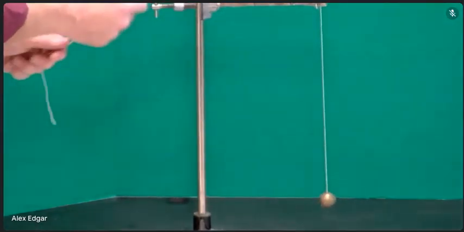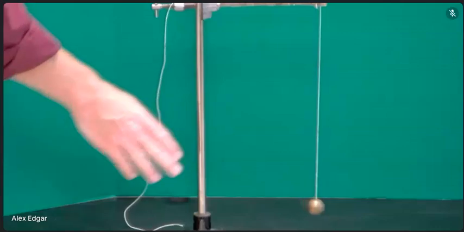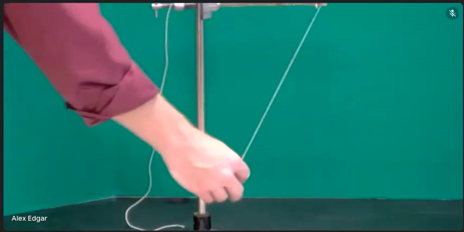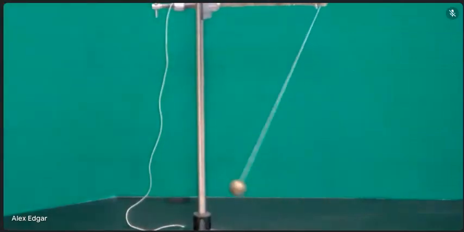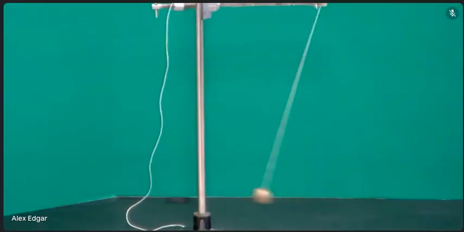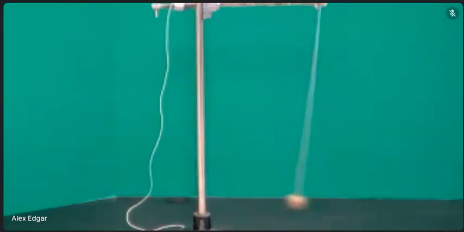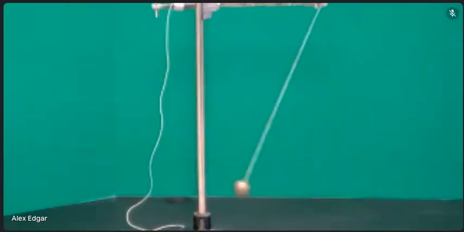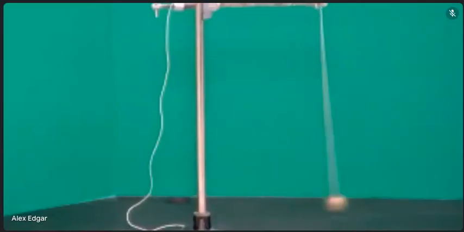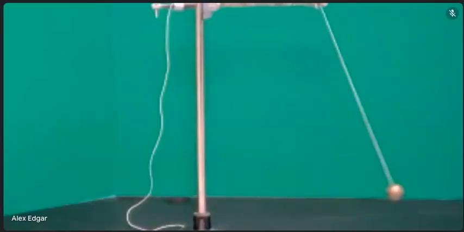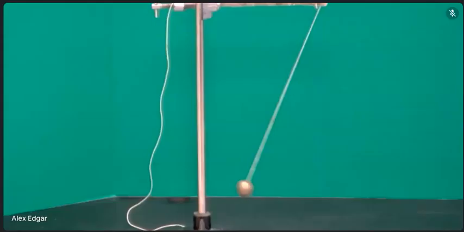Now it's short enough that you can see the pivot at the top of the screen, and when I let it swing, it is now swinging much faster. What I can't do is take it to a different planet and show you the swing on a different planet. We'll need some astronauts for that.